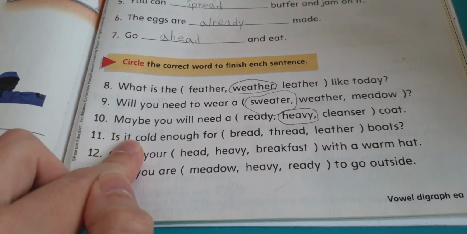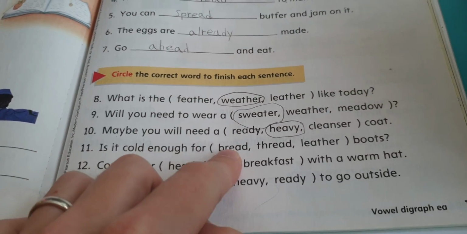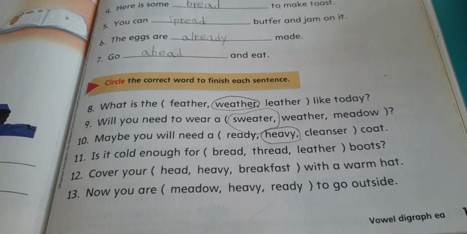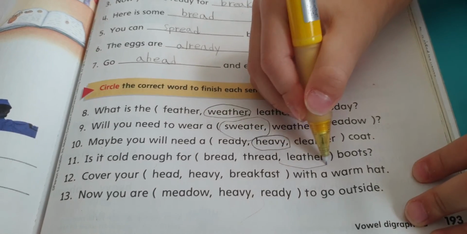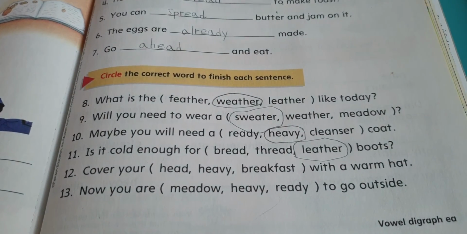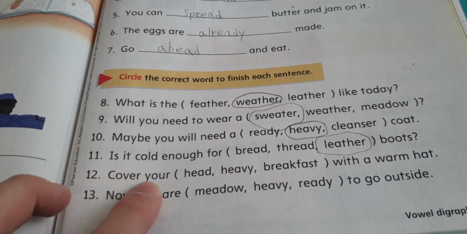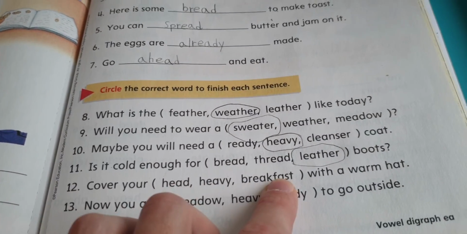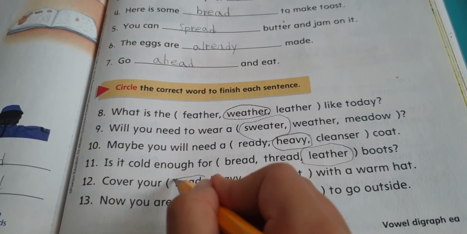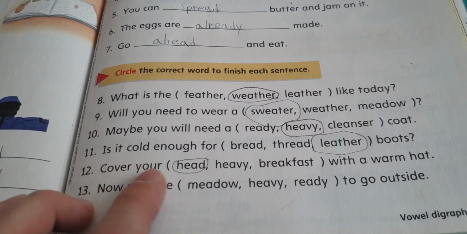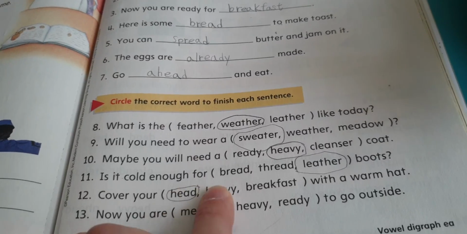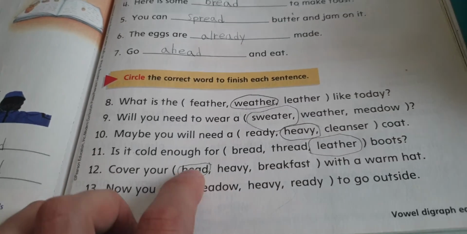Okay, number 11, Ewan. So is it cold enough for bread, thread, leather boots? Leather. Yeah, leather. Good job. I think this is supposed to be winter. So cover your head, heavy, breakfast with a warm hat. Head. Yeah. Not breakfast. Why do you cover your breakfast with a hat? They put silly answers in, so you have to kind of guess between 2 answers. It's like 50-50. So normally students can get it.